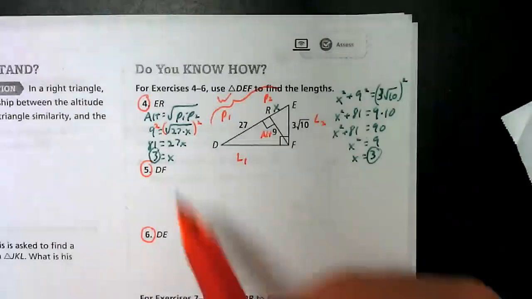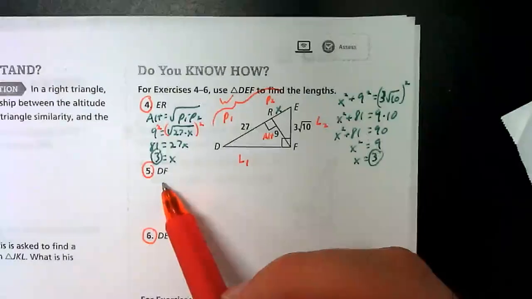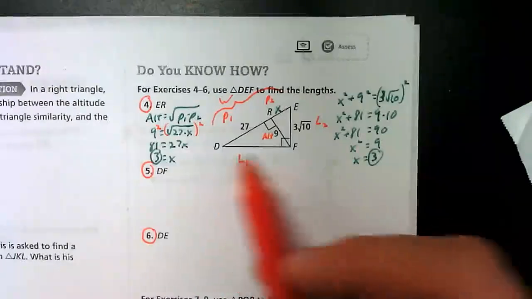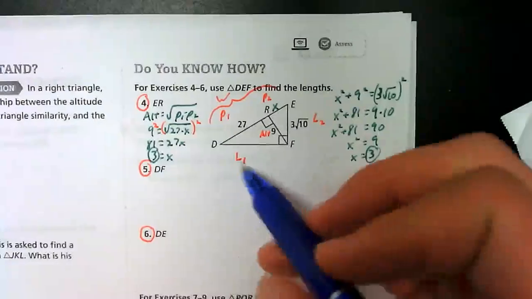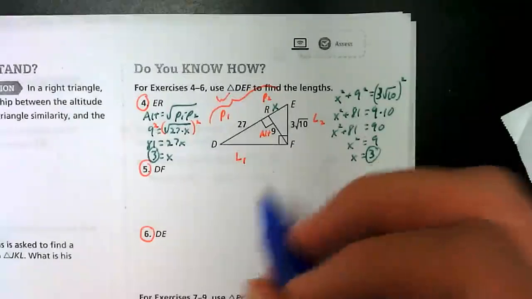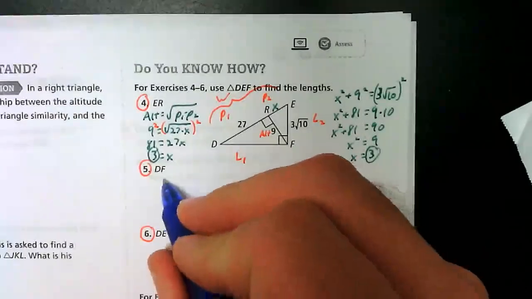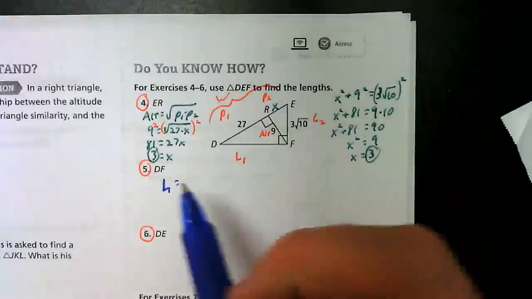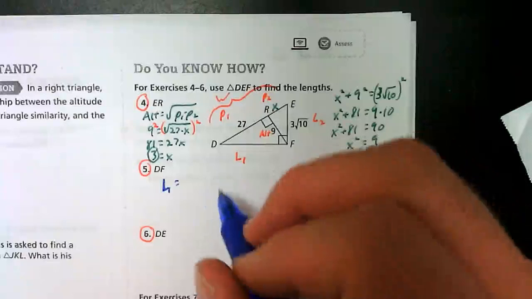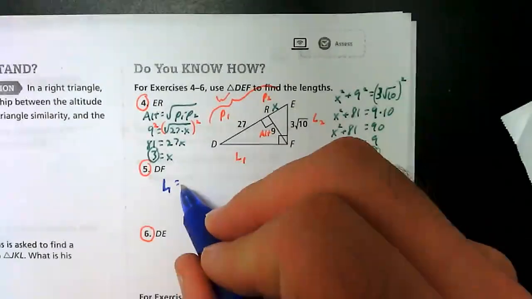Now, for 5, we're doing a different side, DF. DF is the one that I just labeled as leg 1. So, I'm going to use a different color for this one. We have leg 1, so we're going to have to use a leg formula because we can't use the altitude formula, because altitude doesn't have any legs in it.